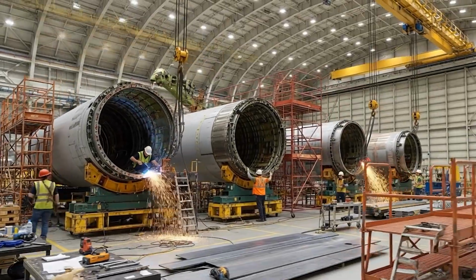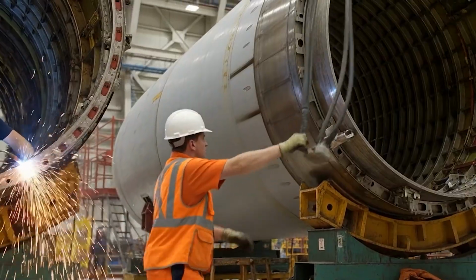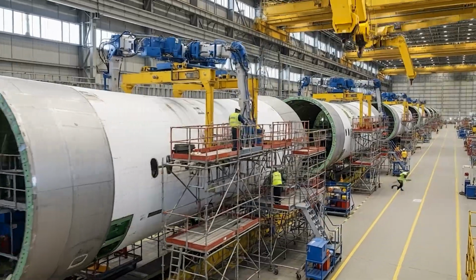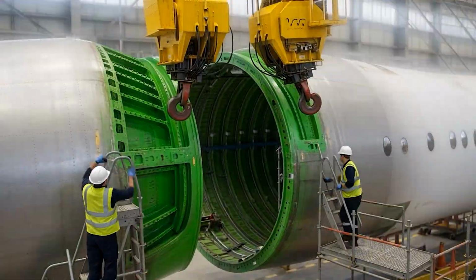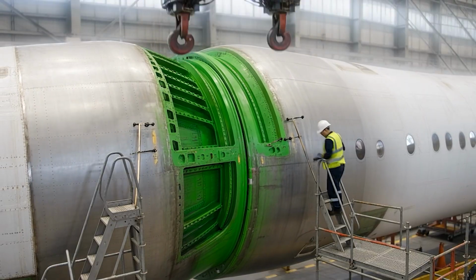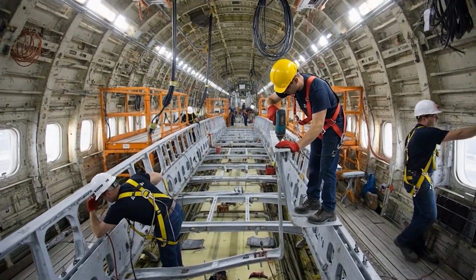The fuselage sections are assembled to form the aircraft body. These sections are connected to create the main aircraft structure. Internal frames strengthen the aircraft body.